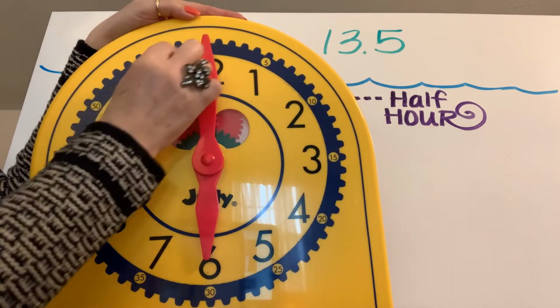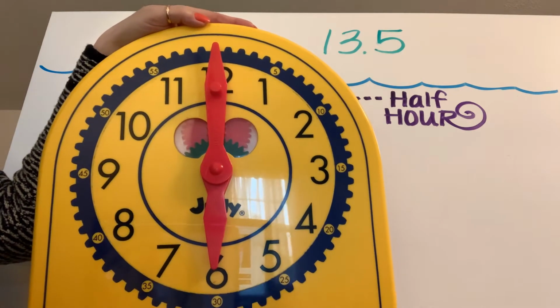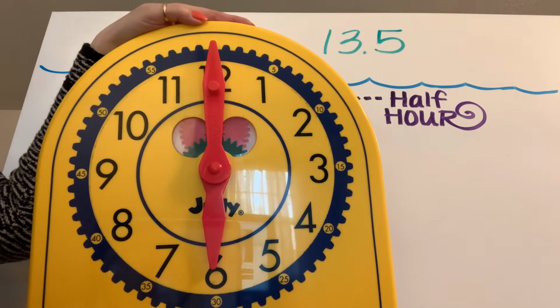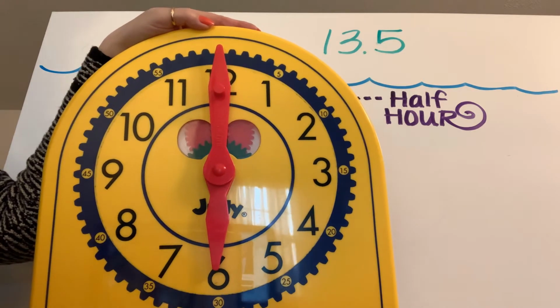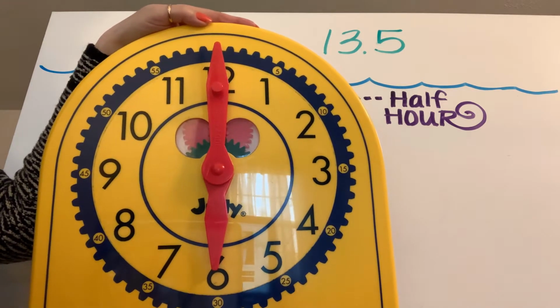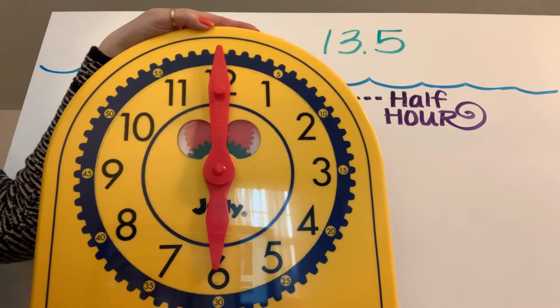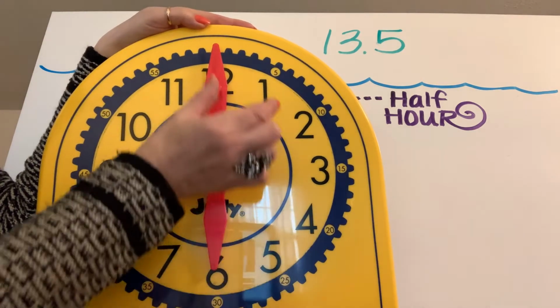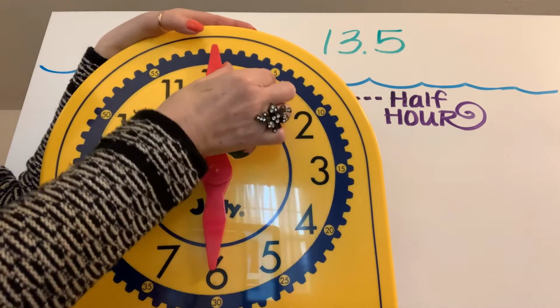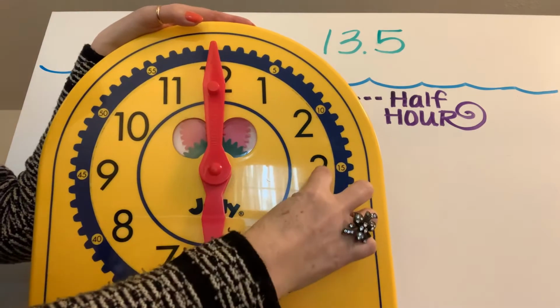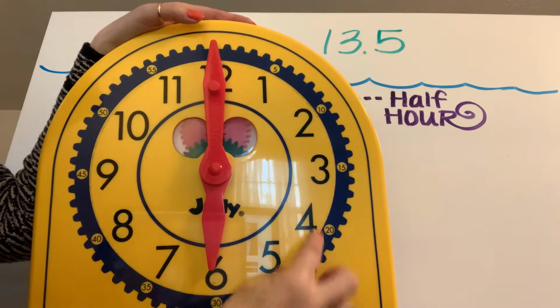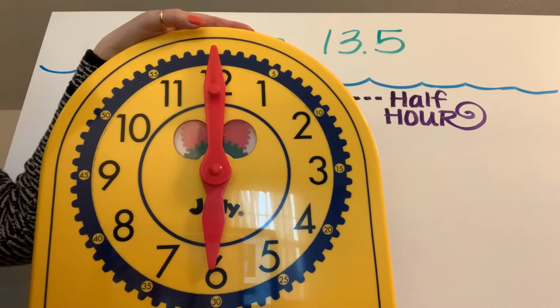And Kaysen, how many minutes are in the hour? 60. That is correct. Now we're going to count them, okay? Now we're not going to count by ones. We're going to step it up and count by fives. And the reason we do that is because every section of the clock is worth 5 minutes.